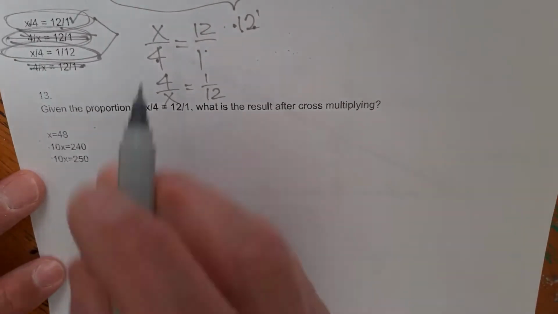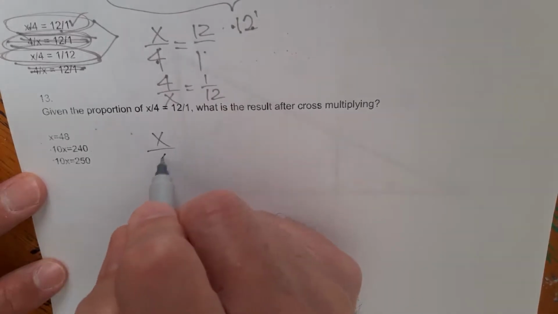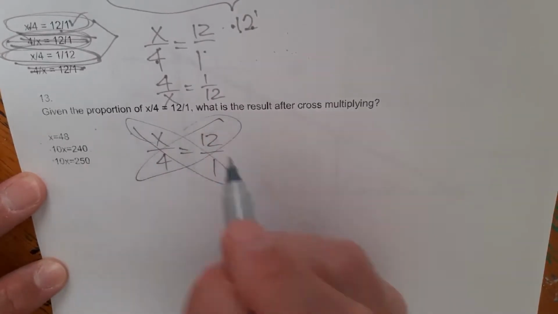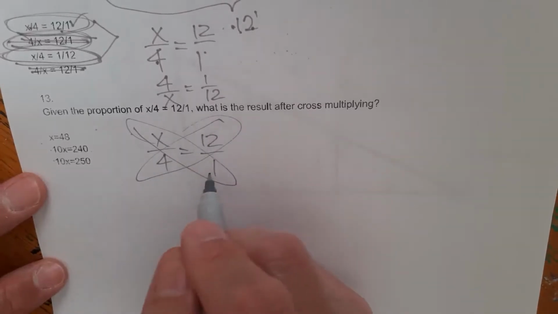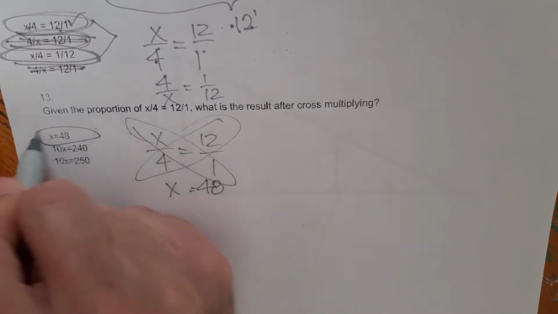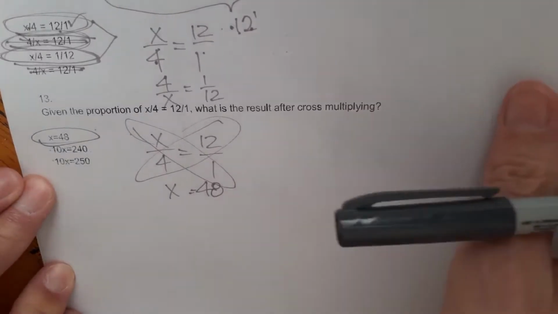Given the following, how do you cross multiply, or what's the next step? x over 4 equals 12 over 1. Cross multiply, which looks more like an x, I would argue. 1 times x is x, equals 4 times 12 is 48.